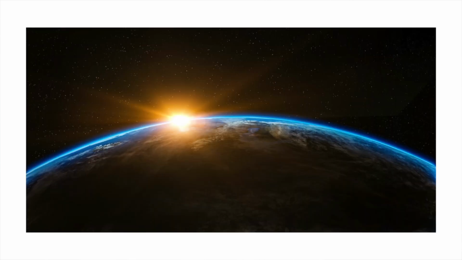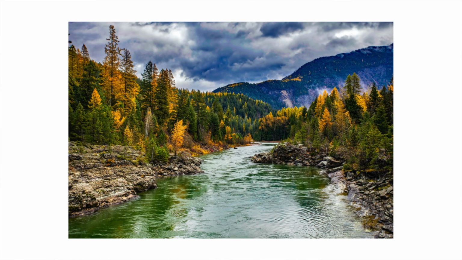I gave a lot of these examples in my composition video, which I will link here, especially with the S compositions. S compositions move your eye around really well. You see a lot in landscapes.